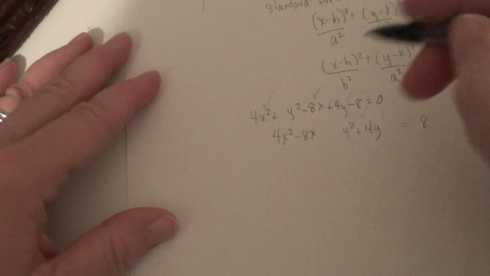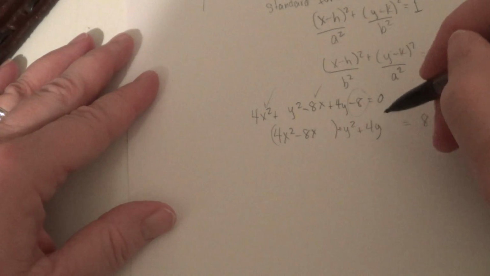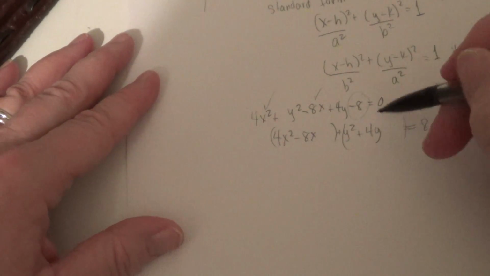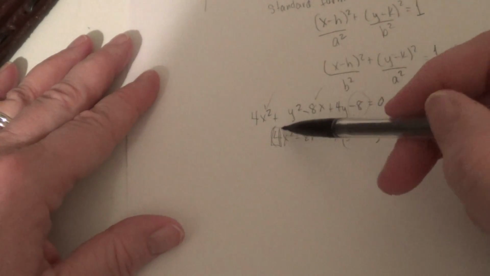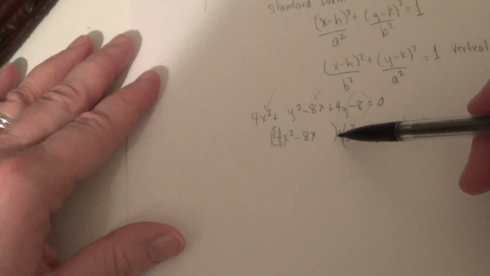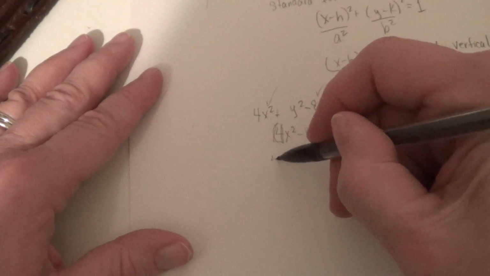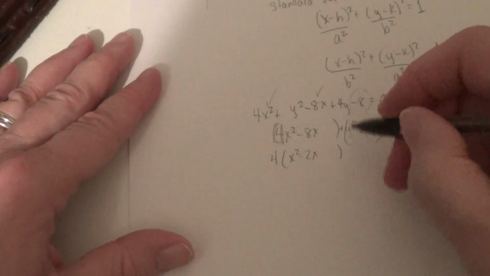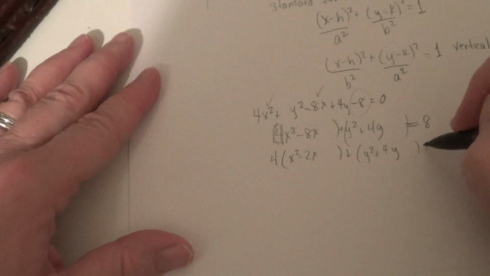All right, now I would like to complete the square, and I can do that straight off right here, but right here I cannot because of this 4. The lead coefficient for the squared term has to be 1 before you can complete the square. So we're going to have to pull that 4 out of the parentheses, and that leaves this behind. And this one doesn't have that problem.